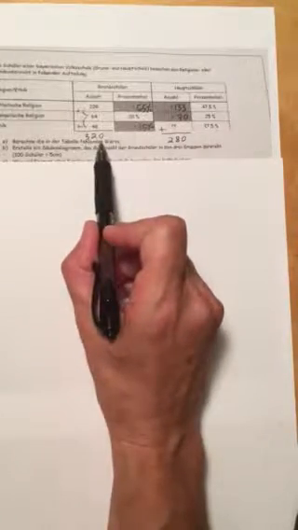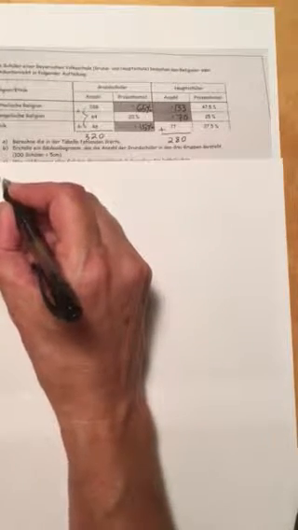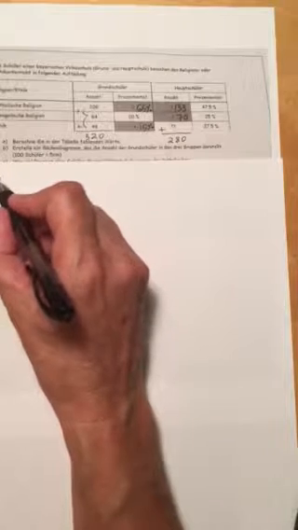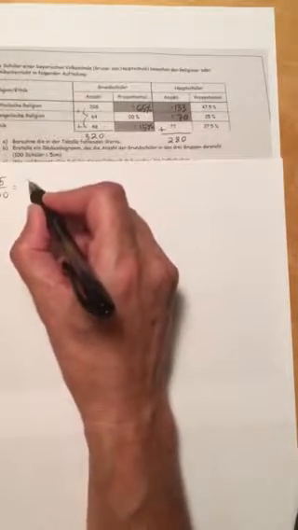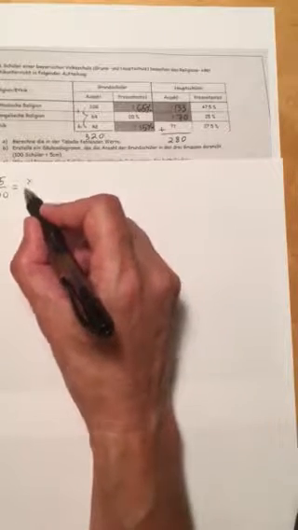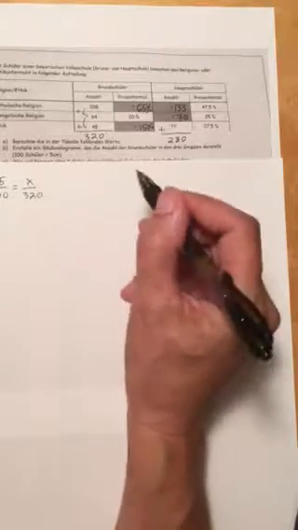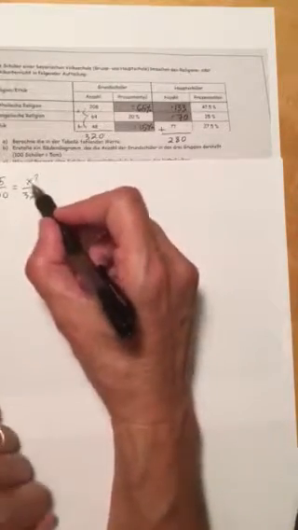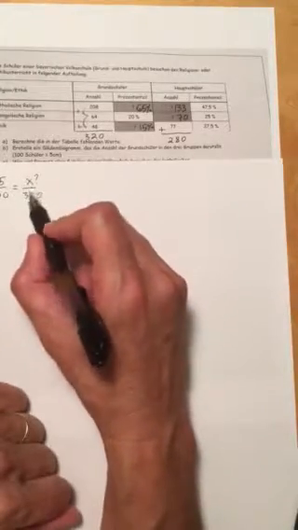And how many students do we have total? We have 320. So if 100 students is supposed to be 5 centimeters, so we're supposed to have 5 centimeters for 100 students. How many centimeters are supposed to be for 320 students? So we're asking, what is X? How many centimeters are we supposed to have for 320? So here you have to solve.